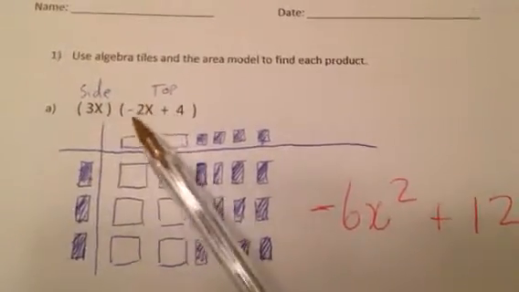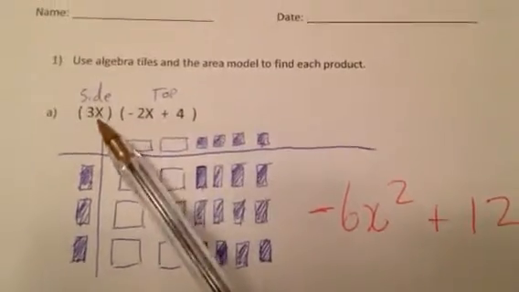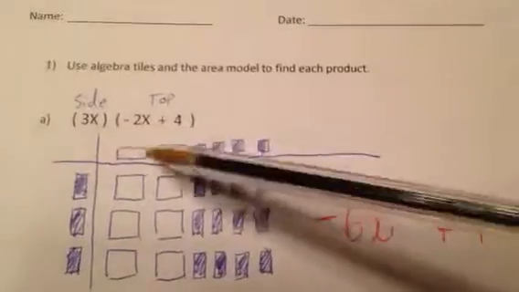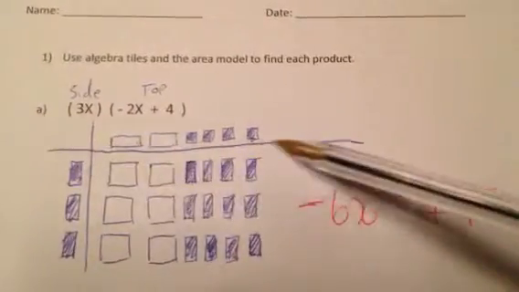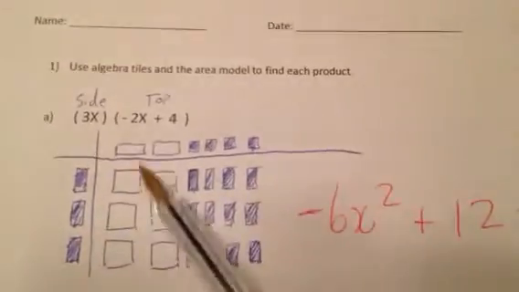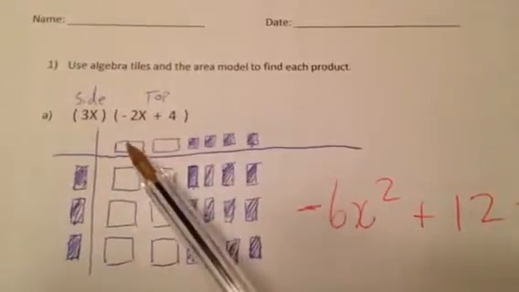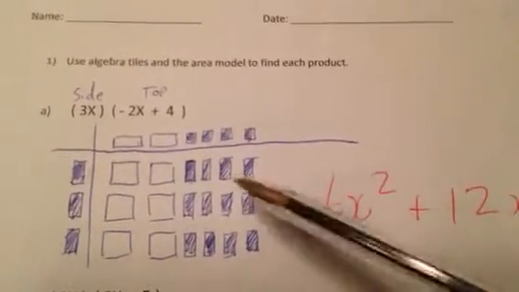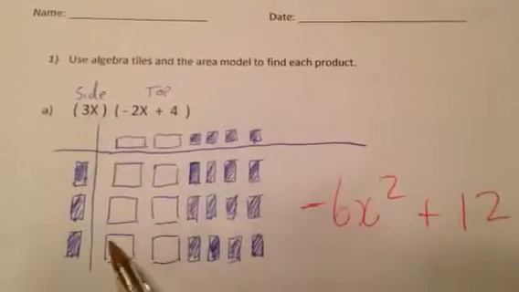It's 3x multiplied by negative 2x plus 4. That's a monomial. That's a binomial. So in this question, we draw that T-P like I did here. We put the 3x along the side. Notice they're positive 3x's. And then we put this along the top. So there's my negative 2x's and my positive 4. And we fill the T-P with the shapes that correspond.